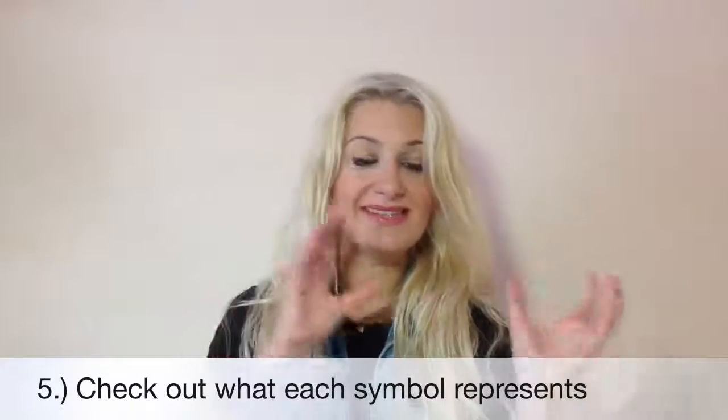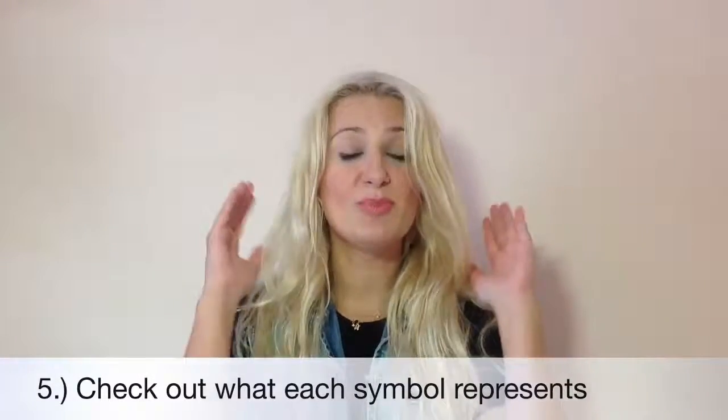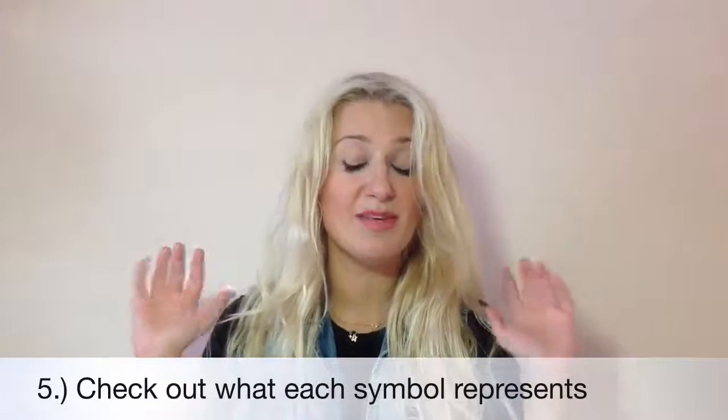Apart from the titles, the diagram will also give you information about what the symbols or the colors that you're going to see actually represent. So try to find out which is which, what each symbol represents, and please remember that, keep that in mind throughout your writing. Let's see an example of that.